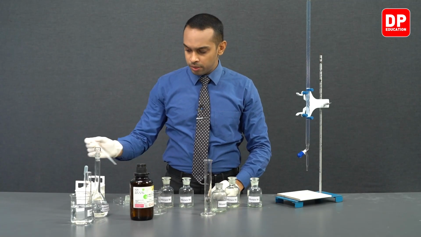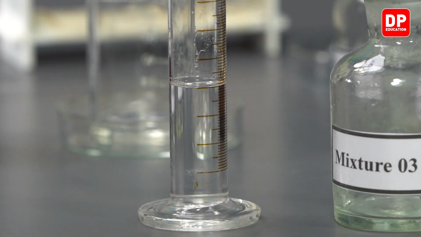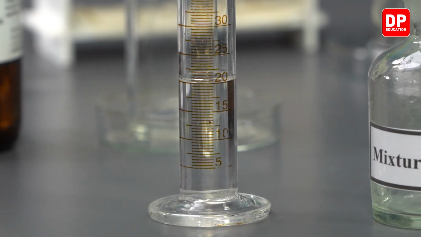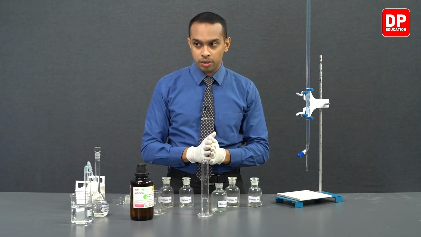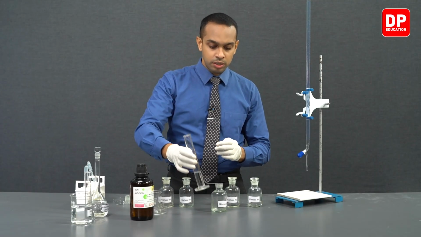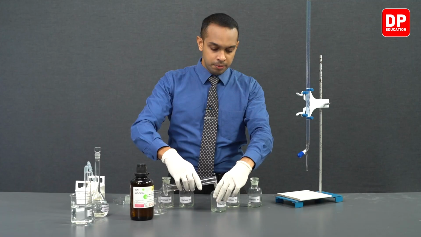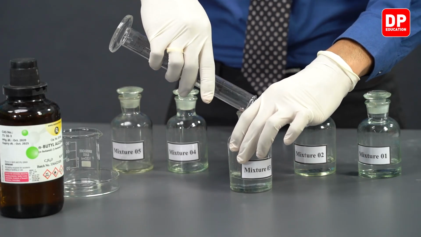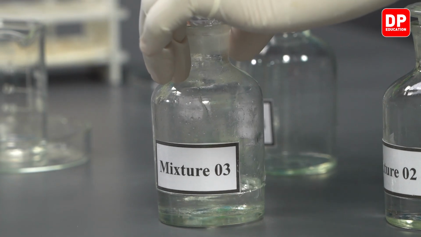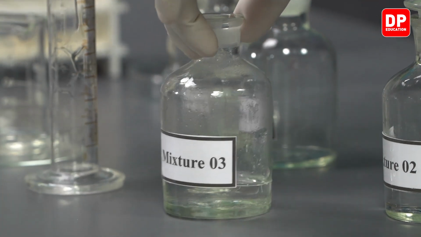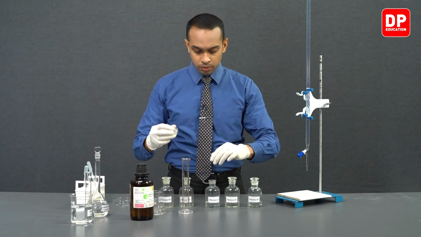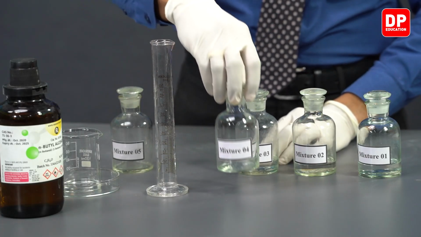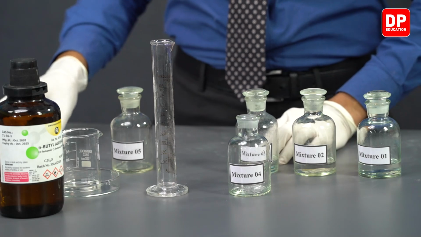We have now measured 20 milliliters of butanol here. After that, we can now transfer it to the third reagent bottle. We can place a stopper, and then we can move on to the fourth reagent bottle.